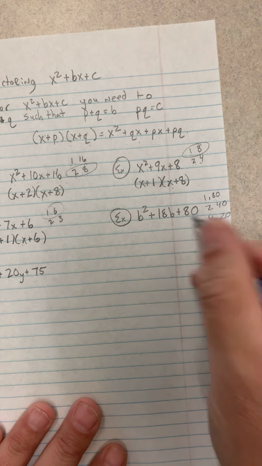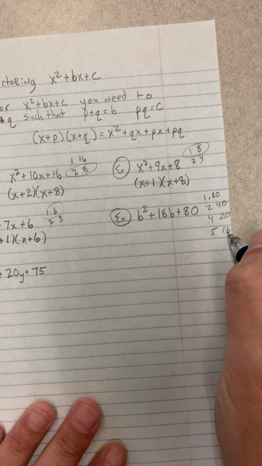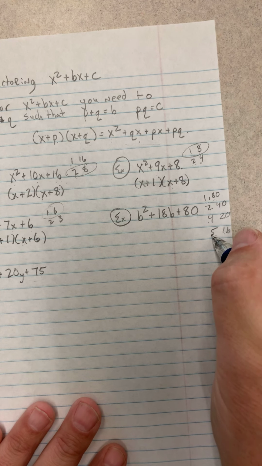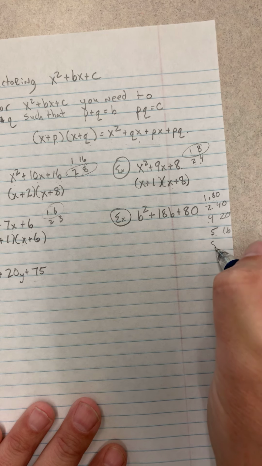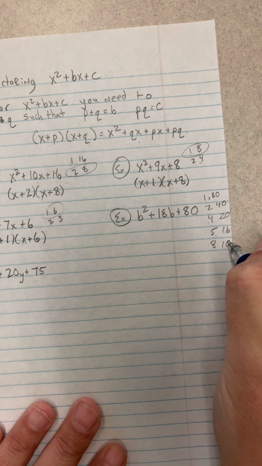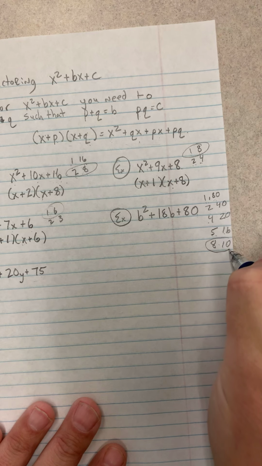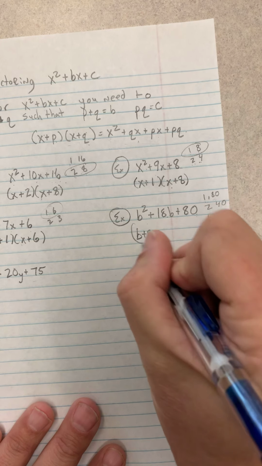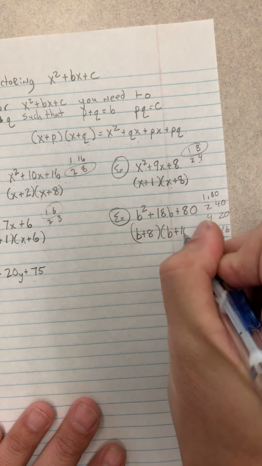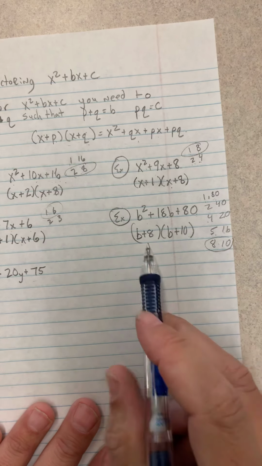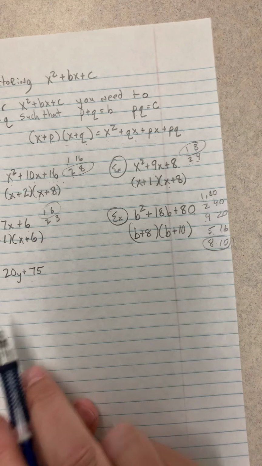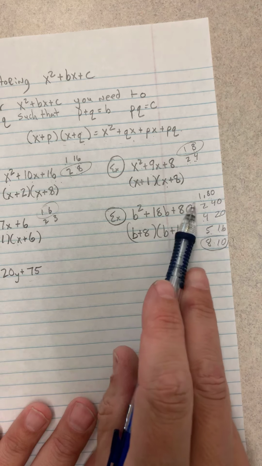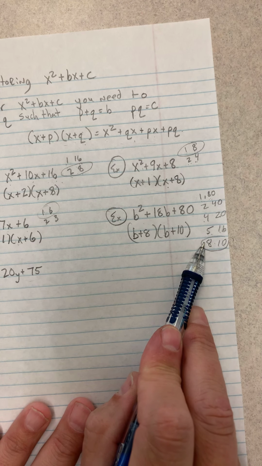But 5 plus 16 is 21. I'm getting closer to that sum of 18 because before I was at 24. Now I'm at 21. It doesn't go in there 6 times, doesn't go in 7, 8 and 10. 8 plus 10 is 18, and I got it. B plus 8 times B plus 10. And of course you could have B plus 10 first times B plus 8. But notice, I went through almost all of these factors of 80.